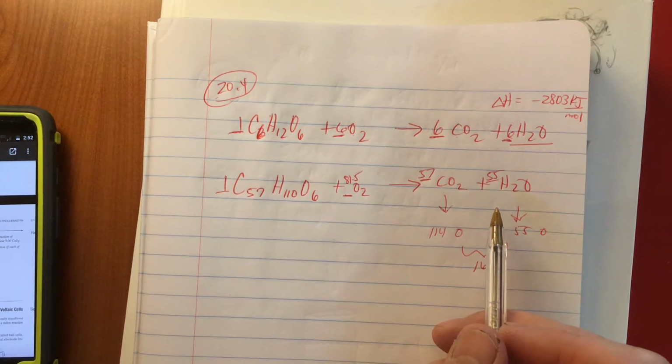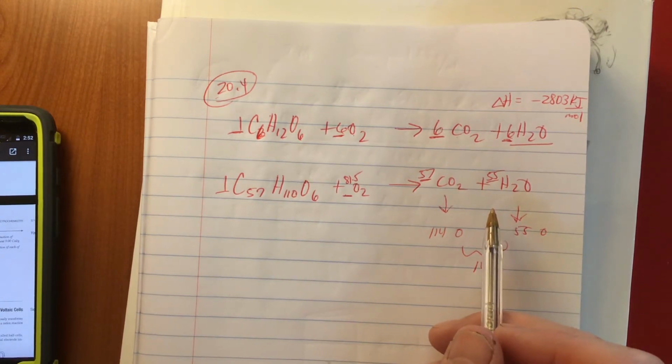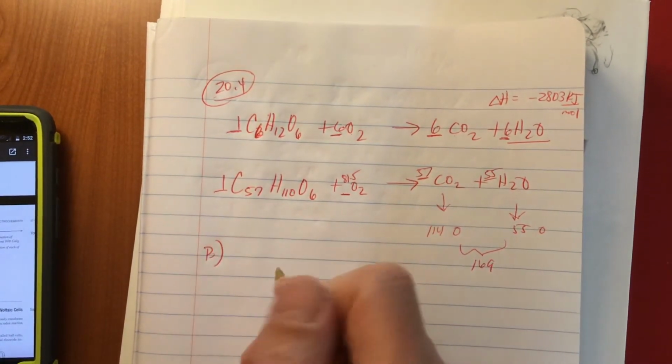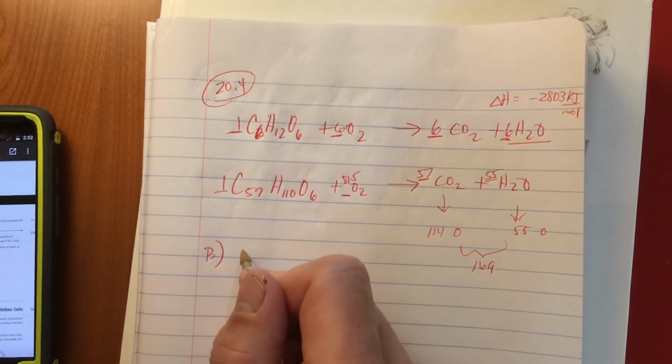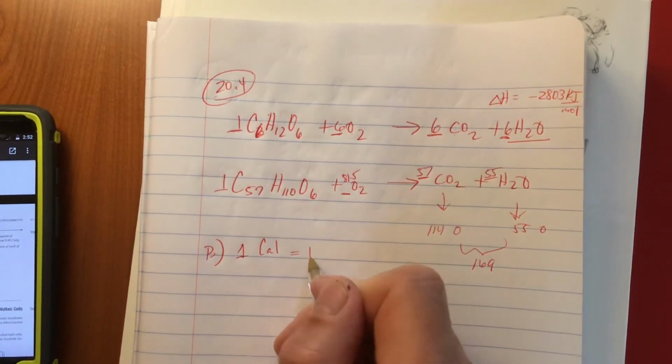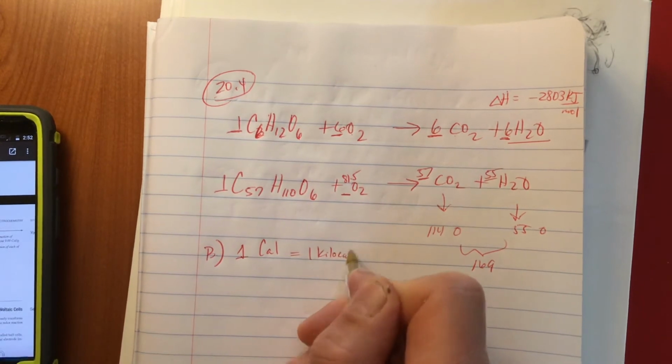It says calculate the food value in calories per gram of glucose. All right, well, we can do that. Calories per gram, food calories per gram. So this is B. They want food calories per gram. Well, first of all, a food calorie. So one calorie, this is equal to a kilocalorie.